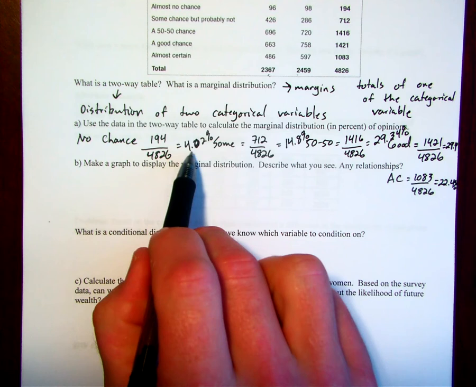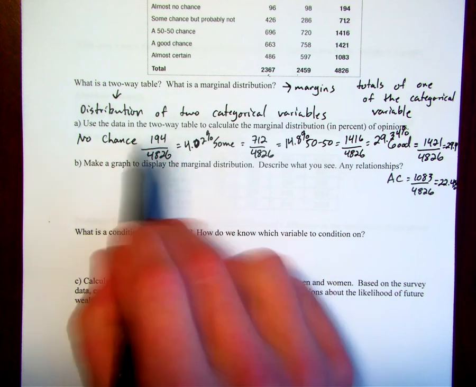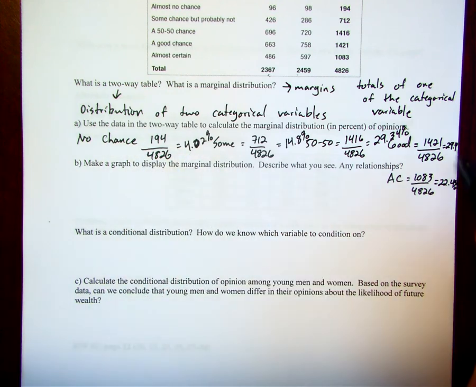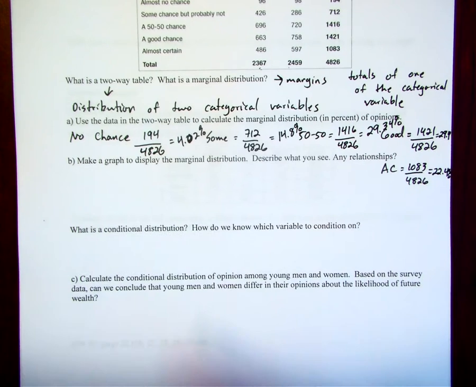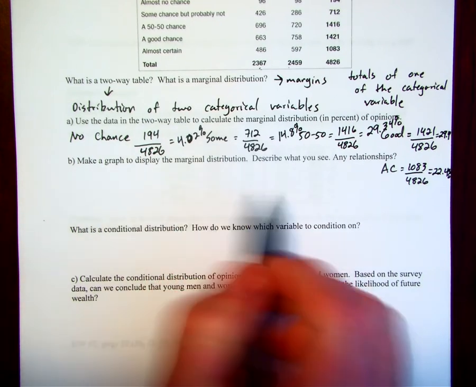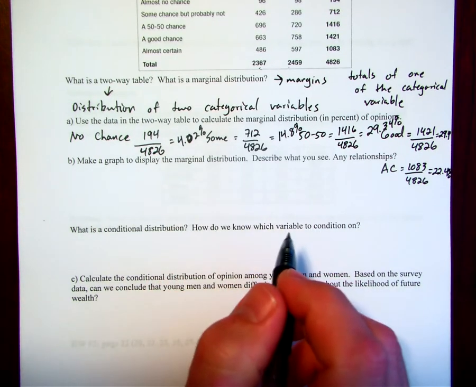In other words, 4% of the people surveyed think there's no chance of being rich. While you have a pretty good selection here, 29 and 24, almost, more than half think that there's a good chance or almost certain that they're going to be rich, which is kind of interesting. So make a graph to display the marginal distribution. Describe what you see. Are there any relationships?